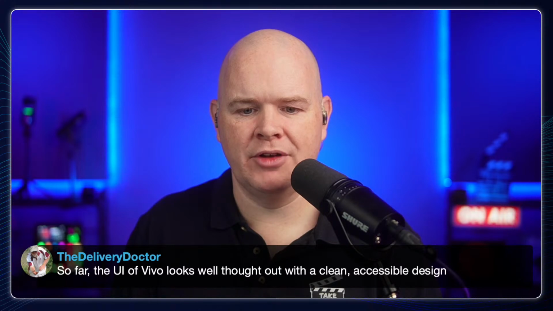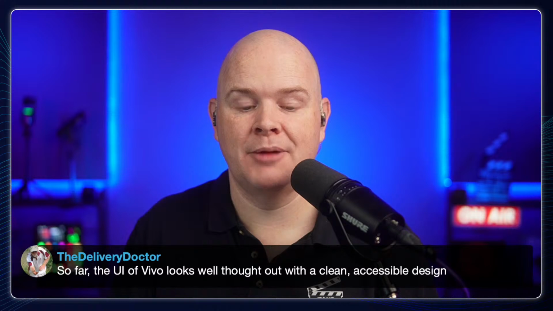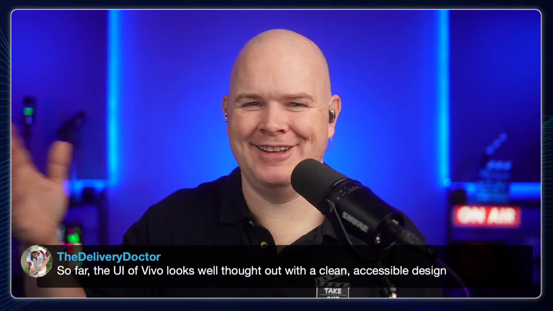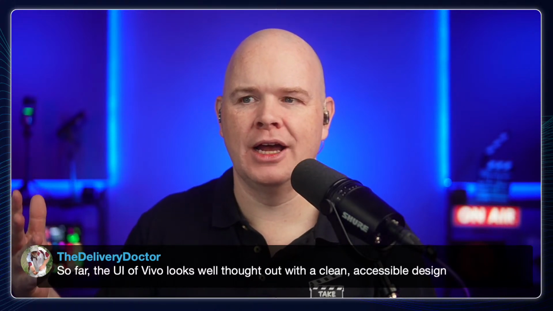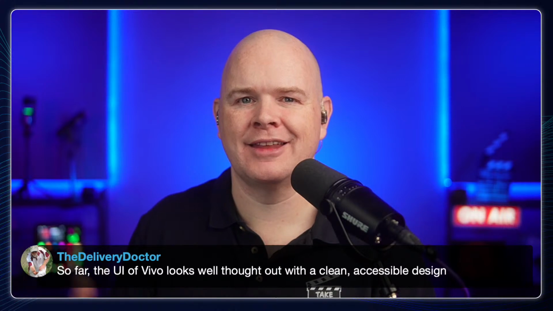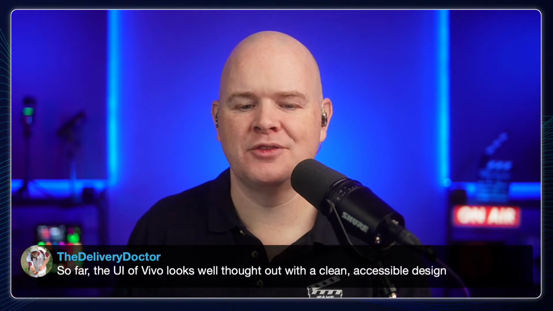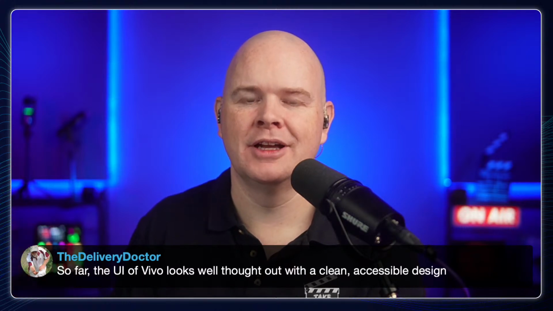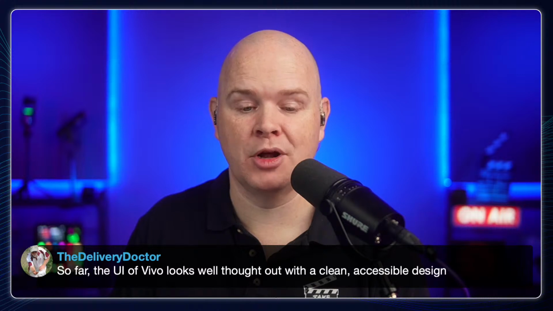So far, the UI of Vivo looks well thought out with a clean, accessible design. That was exactly, I mean, I feel like I'm just going through saying, let me show you the buttons, because it is a very intuitive thing, and it's always a sign for me. I get to, quite lucky really, test things out, be it hardware, software, and so on. And it's very easy for me to get enthusiastic about something that you don't really need a manual for. You just pick it up and can use it. And as I say, that applies with hardware and software, and it's very much like this.